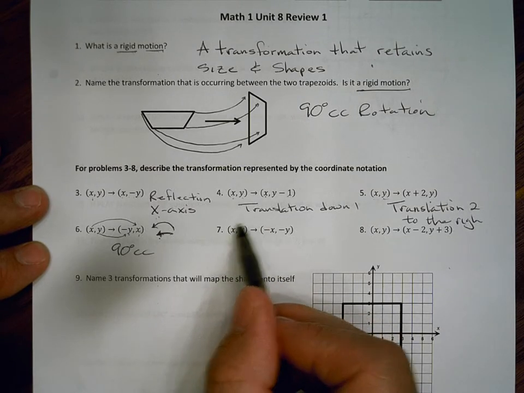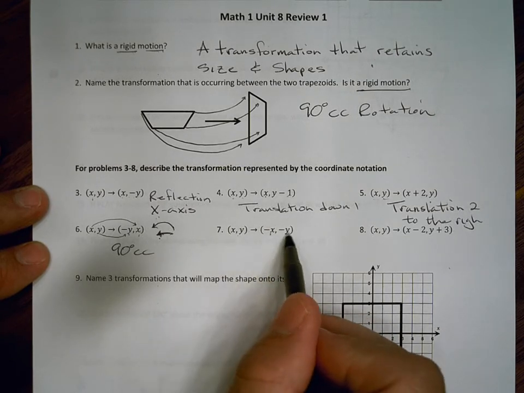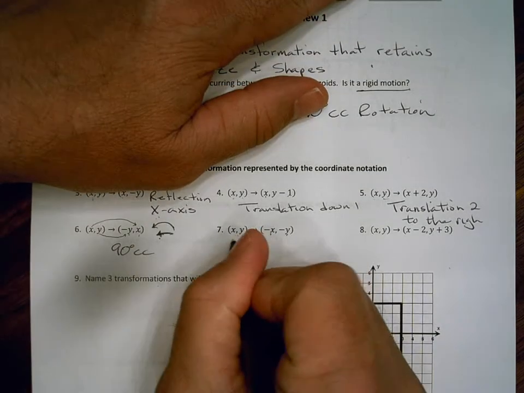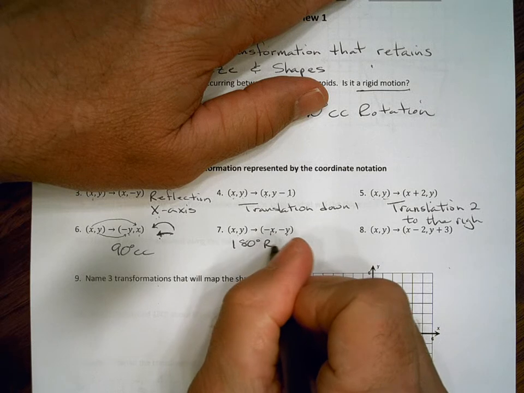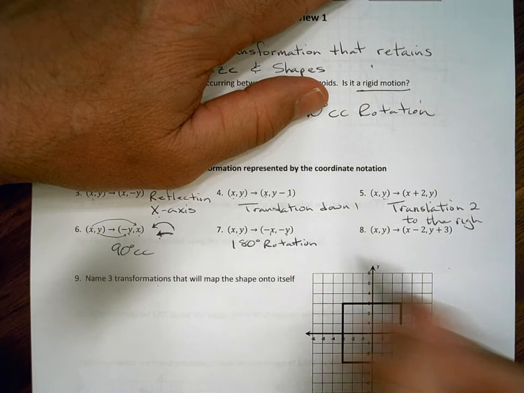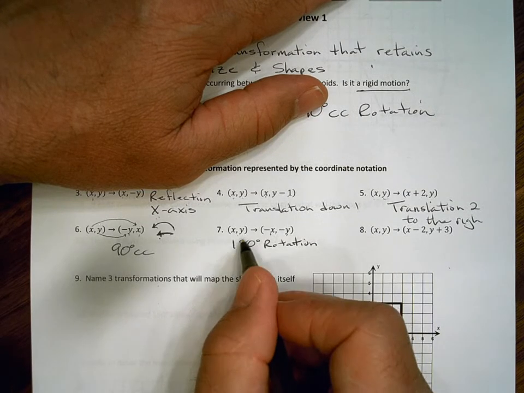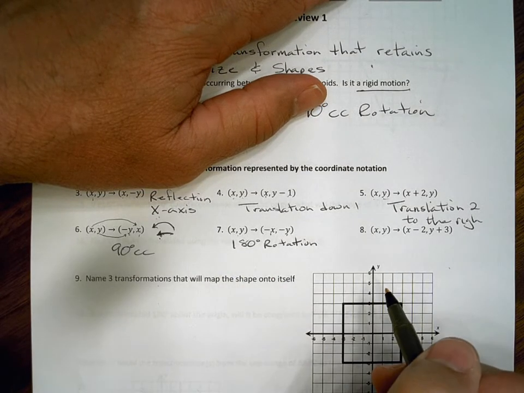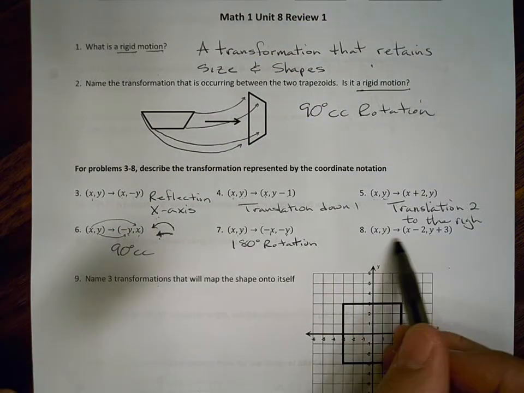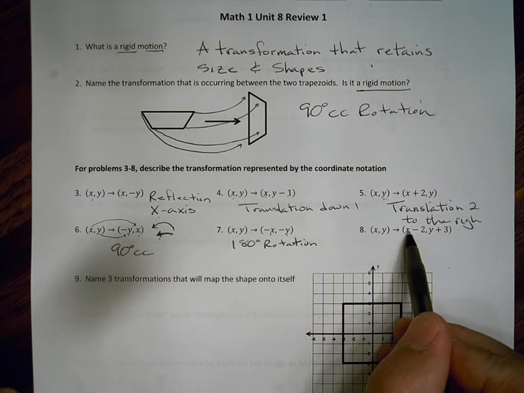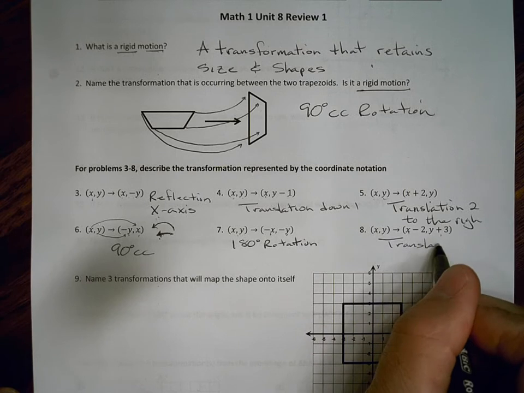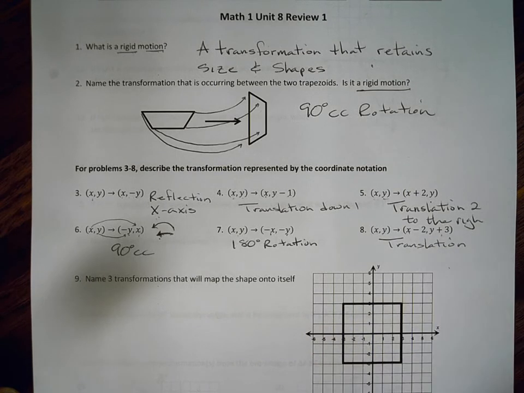Okay, here you can see that x and y stayed in their original places, but they both became the opposite. There's two possibilities here. This could be a 180-degree rotation, and that's more likely since there's only one thing going on here, but this also could be a reflection over the x and y axis. Okay? And number 8 here, what's it? This is a translation again. We went 2 to the left and up 3. It's a translation. Remember, a translation is a slide.